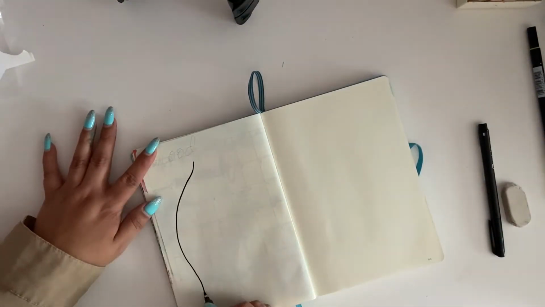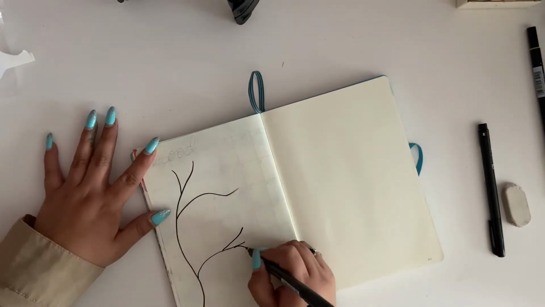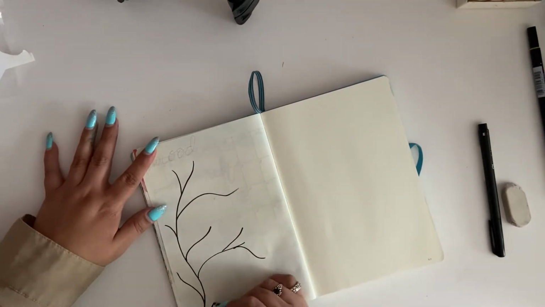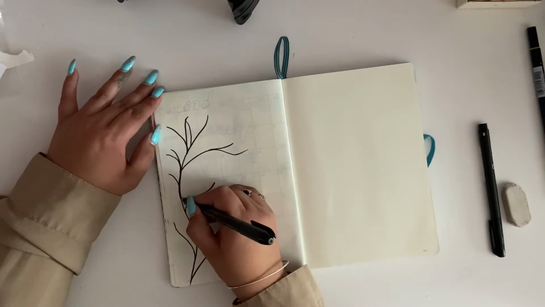This month I will be using 4 trackers. I started with a mood tracker. I drew a long vine with leaves for each day of the month.